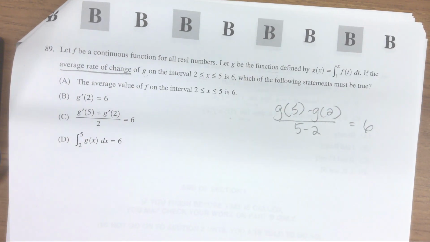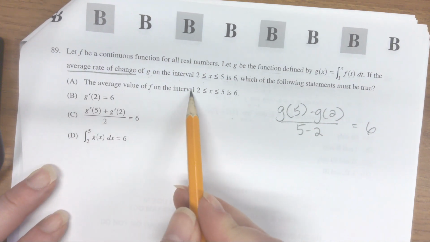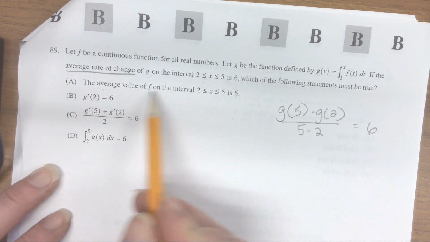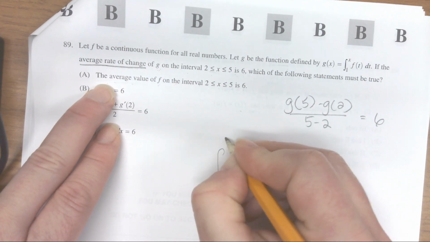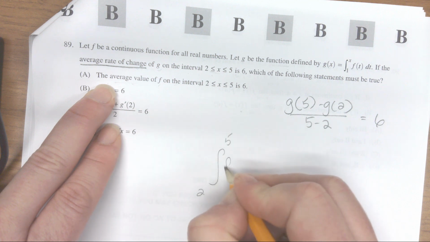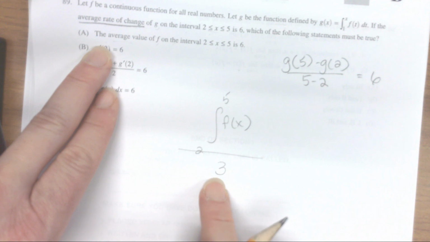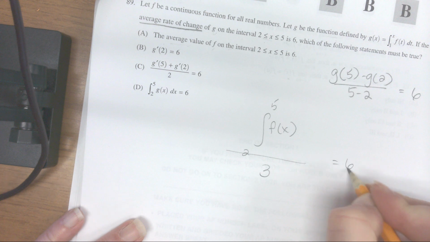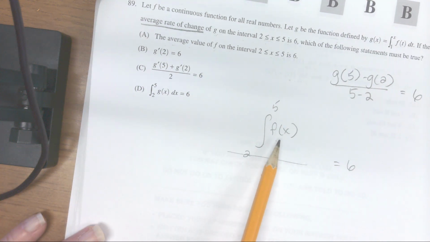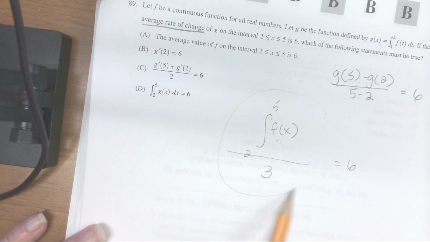Okay, so the question is, the average value of f on the interval from 2 to 5 is 6. Okay, well, let's check this. Let's write the function average value from 2 to 5 of f of x over 3, right? You see where I'm putting it over 3? Okay. Is that equal to 6? Okay, so let's figure out, is that the same thing as this? In other words, is this and this mean the same thing?